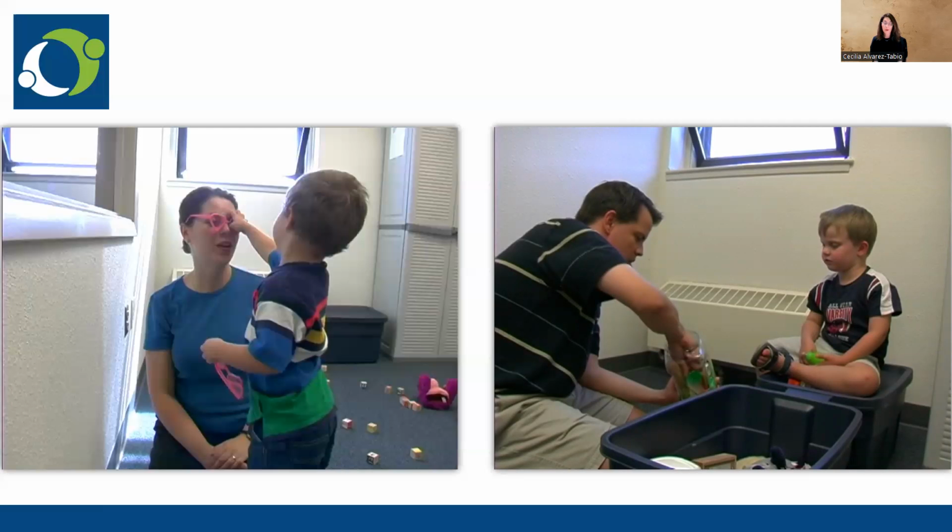So the father models mostly single words like peas or corn, and simple phrases like eat the peas or daddy eats the peas. His son responds by imitating his father's language and using some words spontaneously. So the father responds to his communication as meaningful by giving him the peas when his son says the word peas.